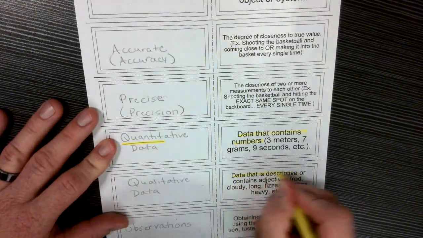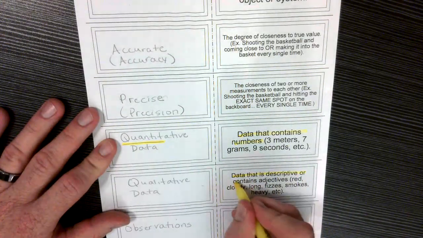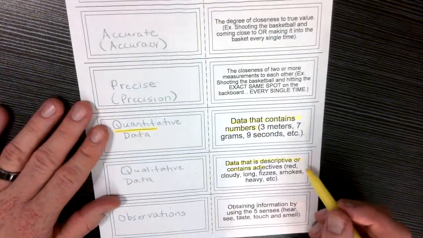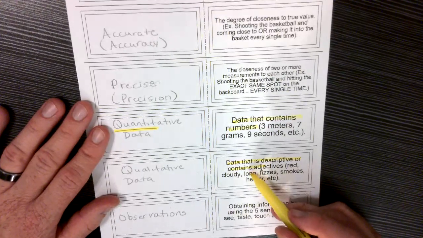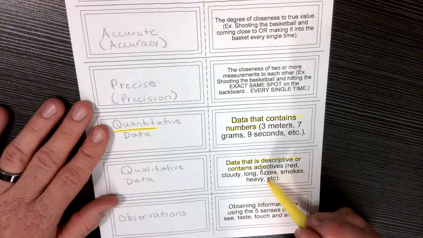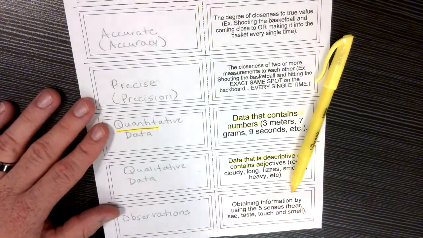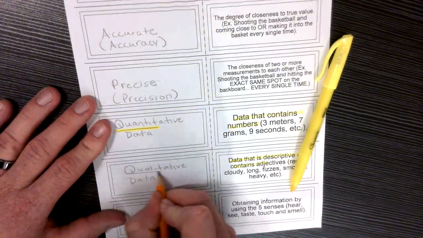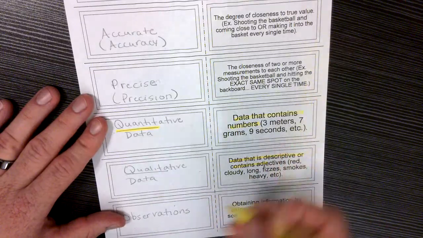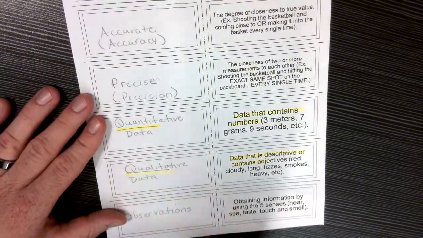Qualitative data is data that's descriptive or data that contains adjectives. Like if I'm describing how something is red, or that it's cloudy, or that it's long, or that it fizzes, or it smokes, or it's heavy. Okay, that's called qualitative data. Quality comes from that word. Okay, qualitative data.